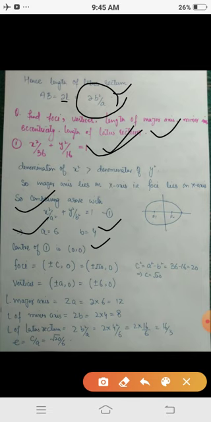Now the foci of this ellipse lie on the x-axis, which implies that their coordinates are plus minus c 0, where c square equals a square minus b square, which is simply root 20. Hence the coordinates of the foci of this ellipse are plus minus root 20, 0. Now the vertices, meaning the endpoints of the major axis, are plus minus a 0, that is plus minus 6 0.